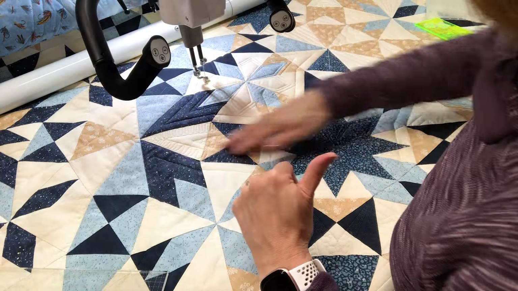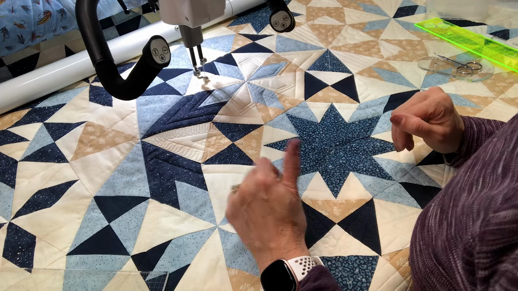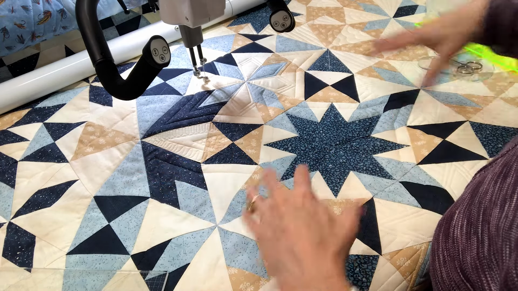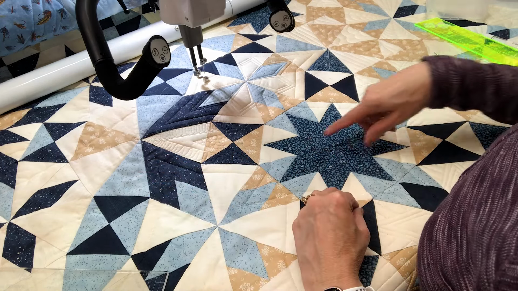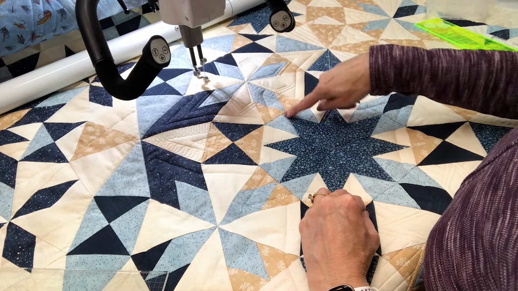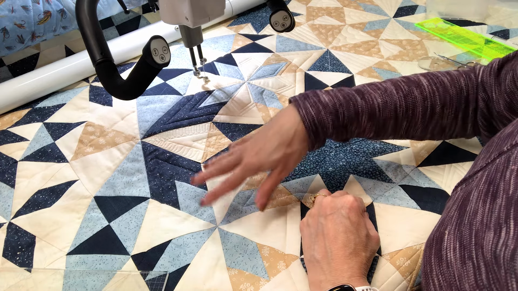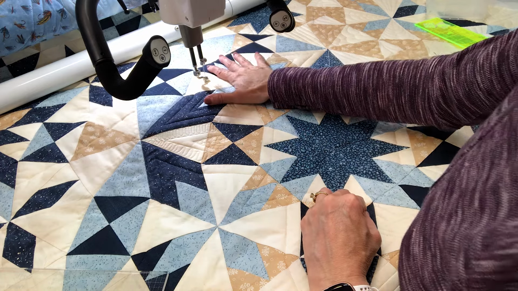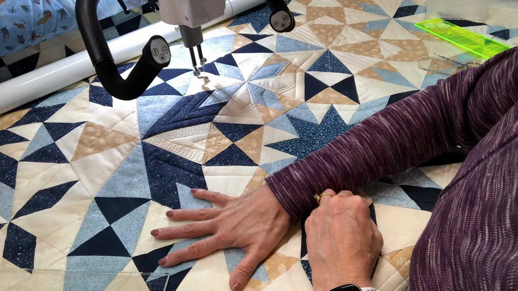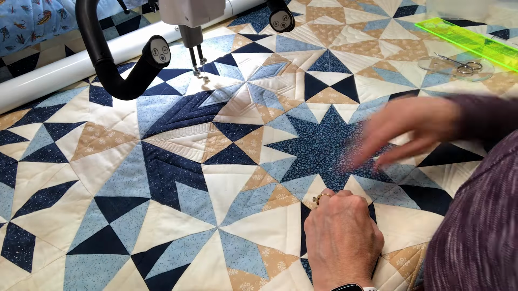Now I would take my squirt bottle, get rid of my blue marks, and finish the other 3 sides. I'm also going to come in and do my echo around this blue star and do the fill in here, and then also repeat what I did in this section, and then I will be done with my tomatoes.